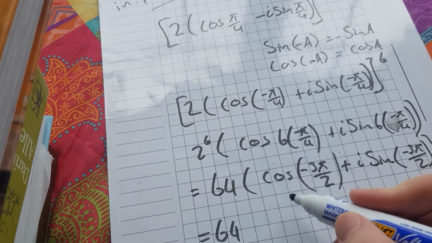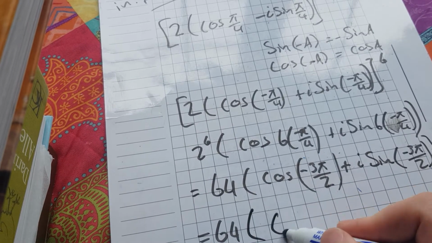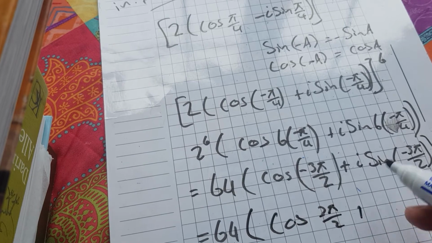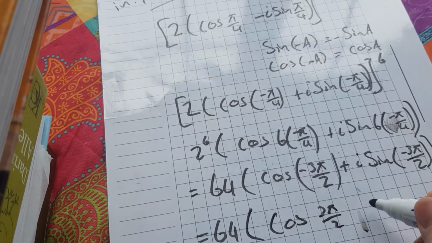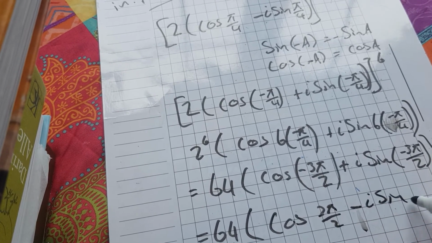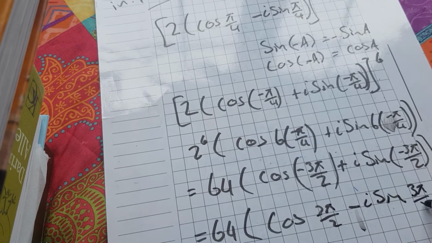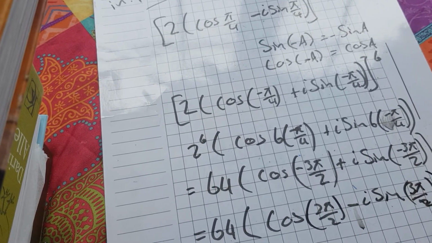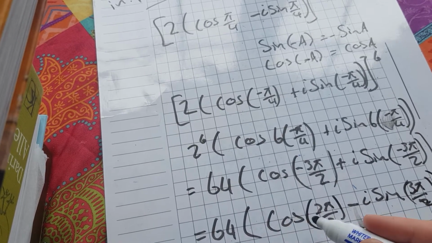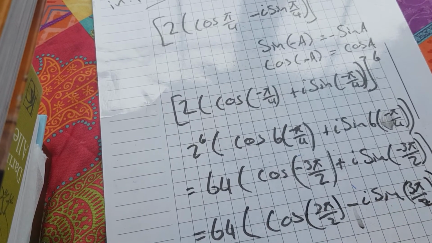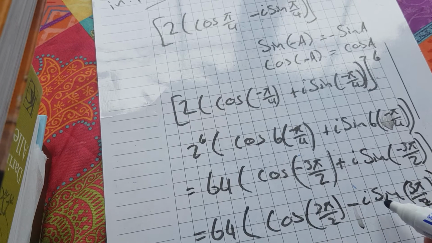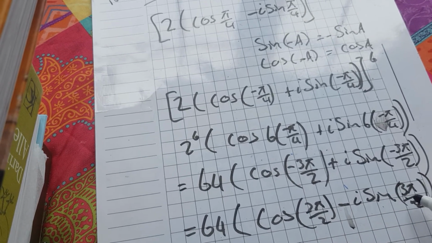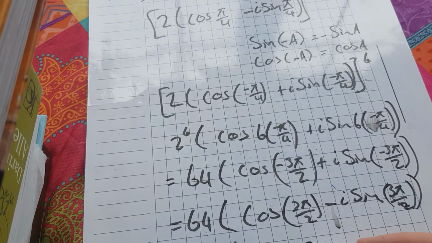So this one you'll get, well, you can say that cosine of a negative angle is just cosine of the positive angle, but sine of a negative angle is minus sine of the angle. Okay, now you could have just stuck that in your calculator, I think, and you get the same answer, but it's 64 times cosine 3 pi over 2, which is 270 degrees, is 0, and minus sine 3 pi over 2 is 1, so it's minus 1i.